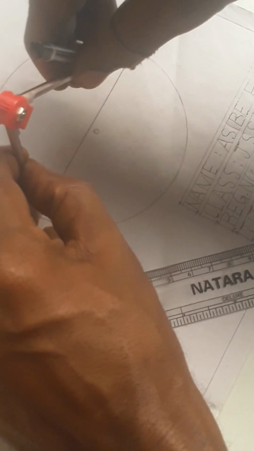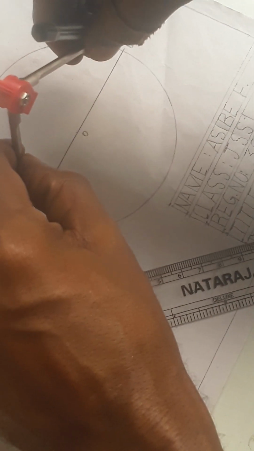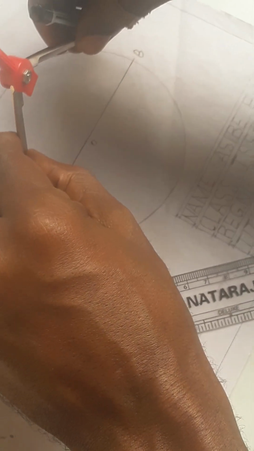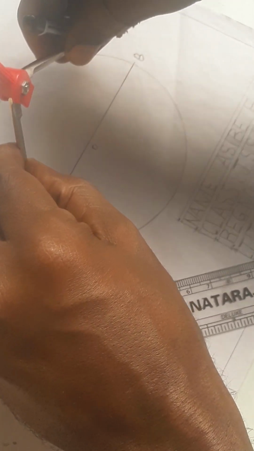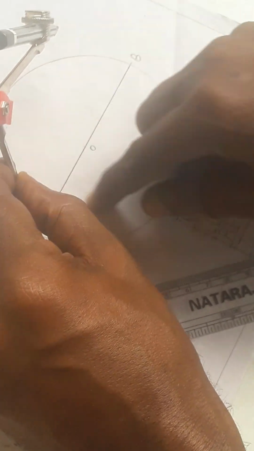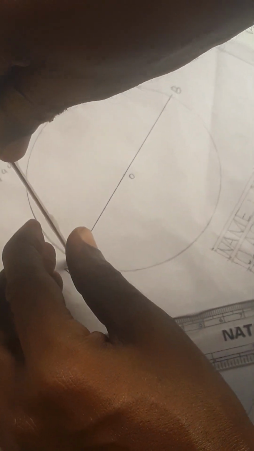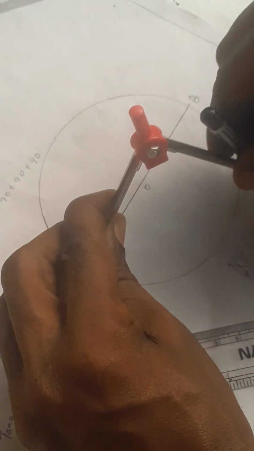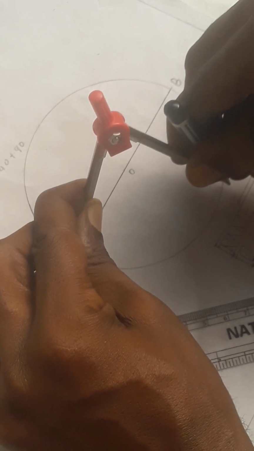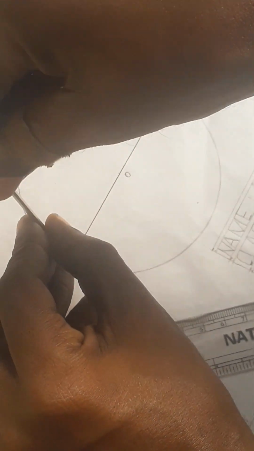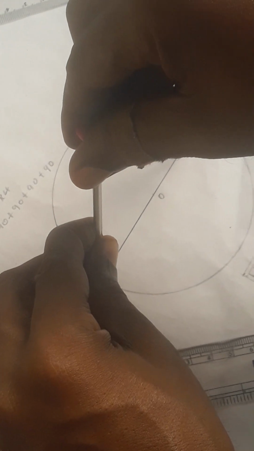You can do that as much as you can, but I will advise you to expand it more than the circle itself, so that you don't draw anything inside the circle. You don't want to create so much diagram within. So we are going to draw an arc above and below. Let's do that. So this is where I want my arc to be.